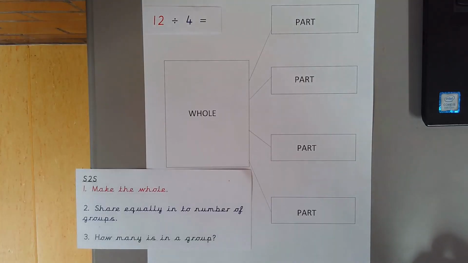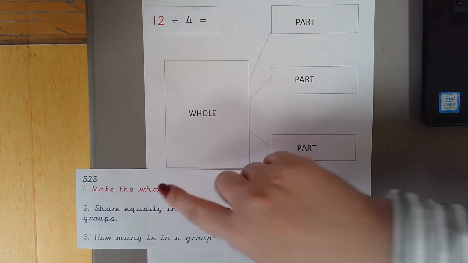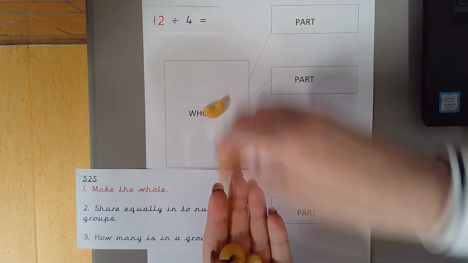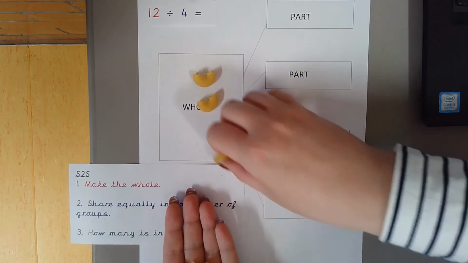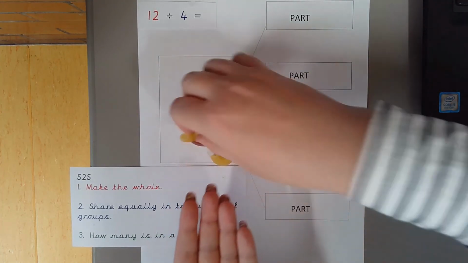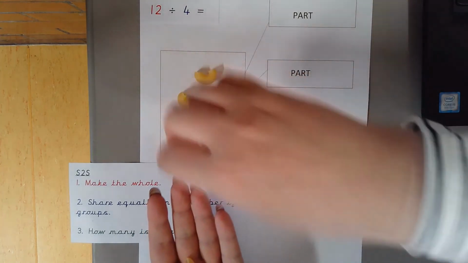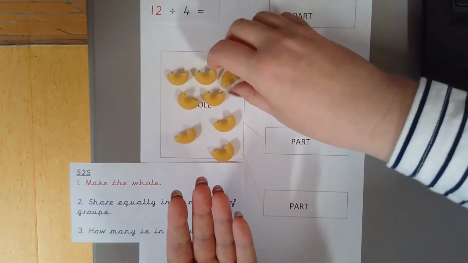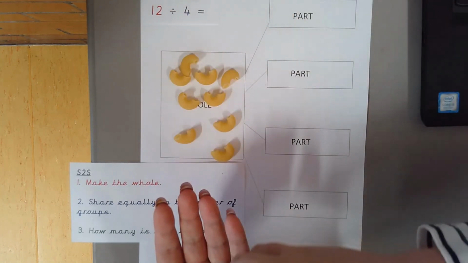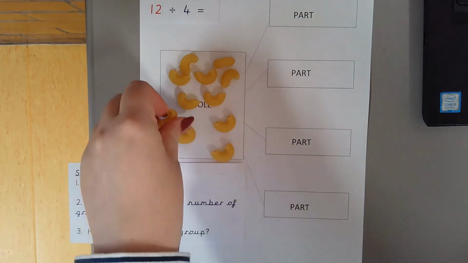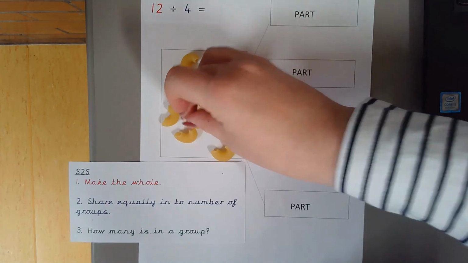I am dividing 12. 12 divided by 4. My whole is 12, and I'm going to share into 4 equal groups to find 1 quarter. So I'm looking for 1 quarter of 12. Make the whole. 1, 2, 3, 4, 5, 6, 7, 8, 9, 10, 11, 12.